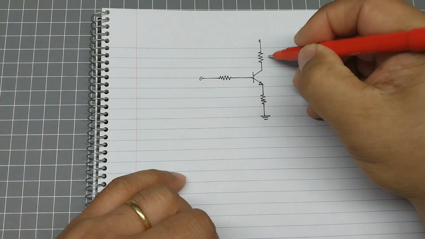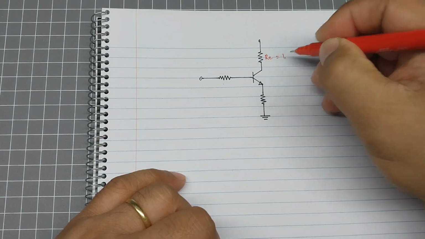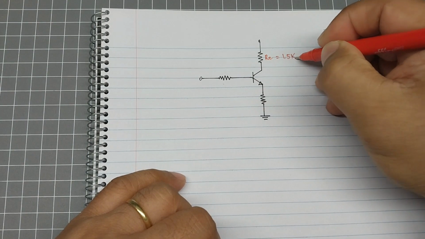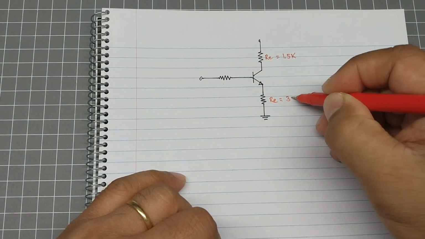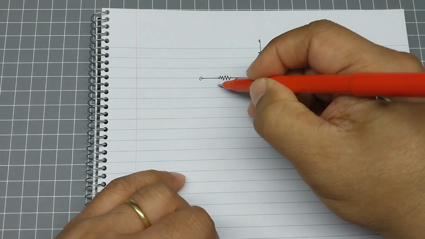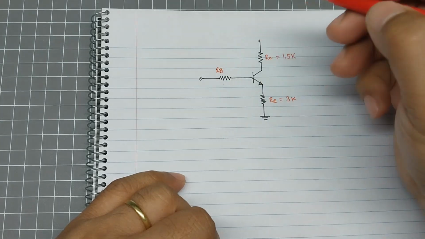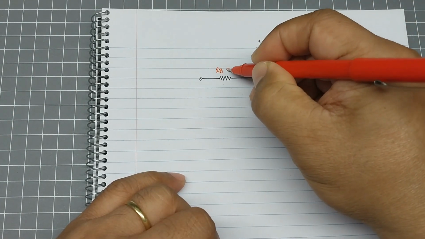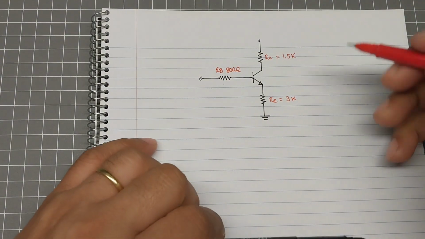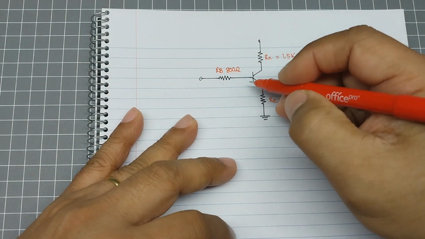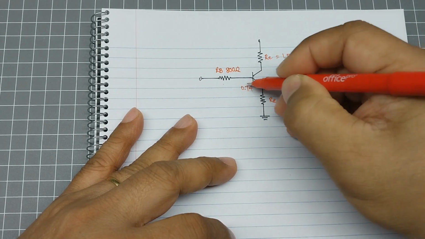So here we have the RC, which is equal to 1.5K. We have the RE, which is equal to 3K. Here we have the RB, which is equal to 800 ohms. So our base emitter voltage, we'll make it 0.74.